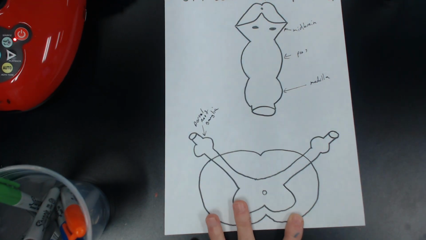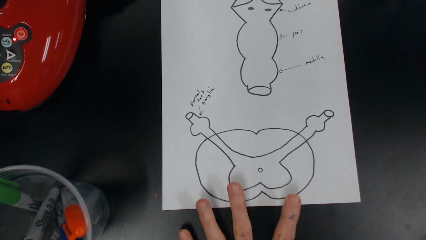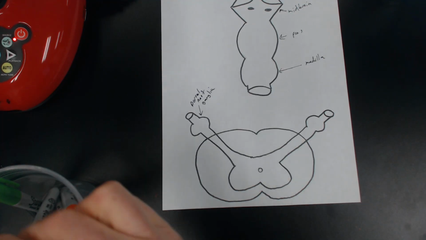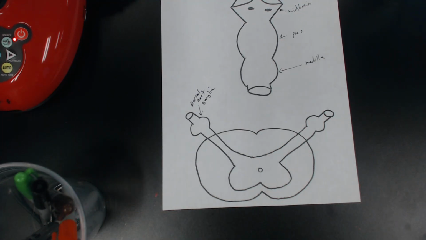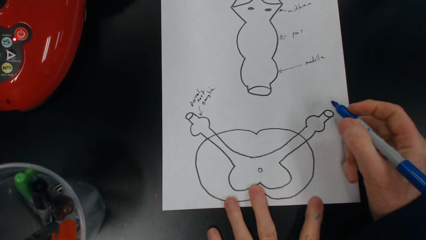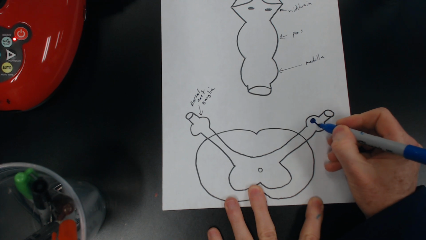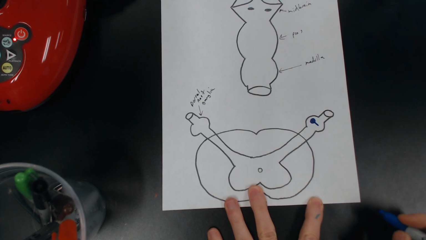So just kind of labeling things to see where we are. We're going to start down here at the level of the spinal cord for this one. I have my first order neuron cell body here in the dorsal root ganglia.